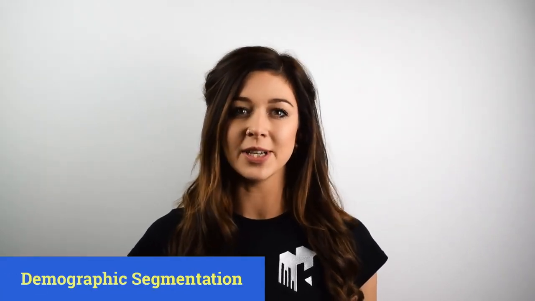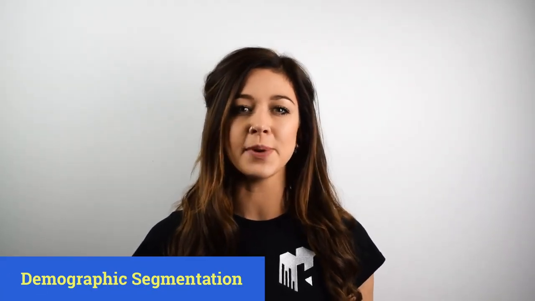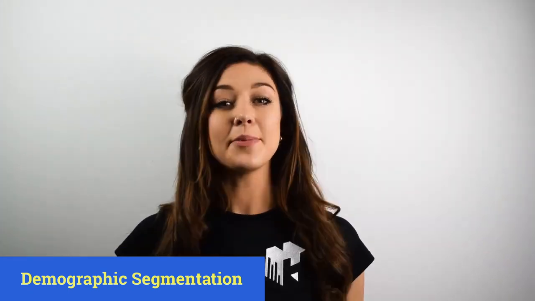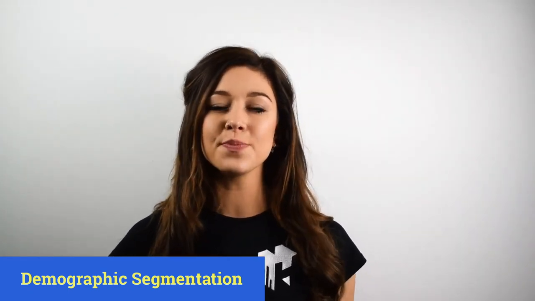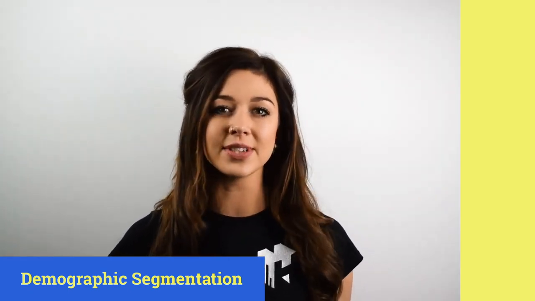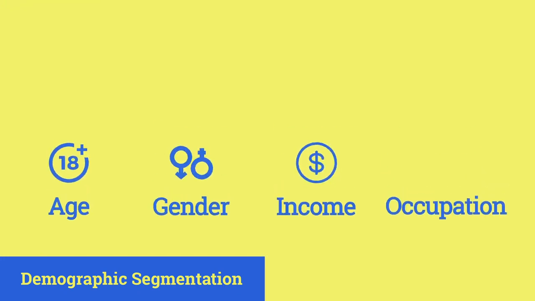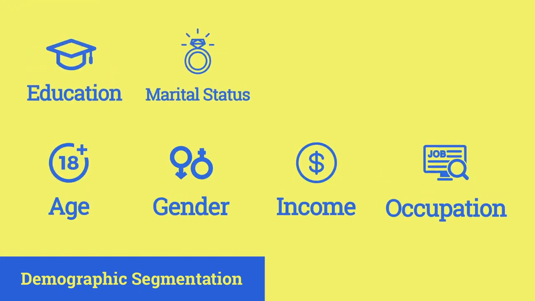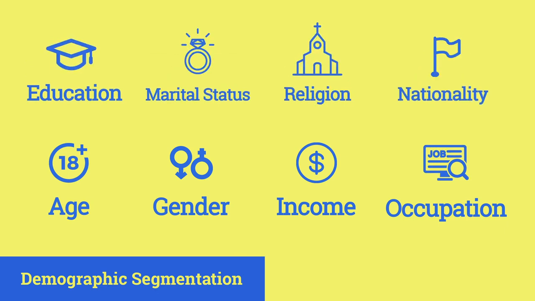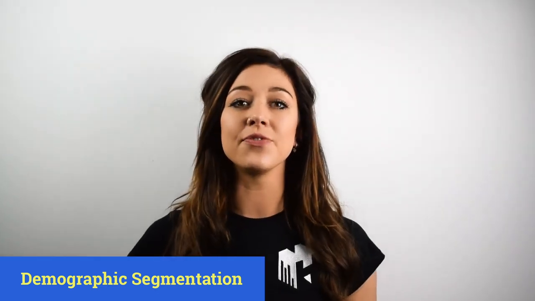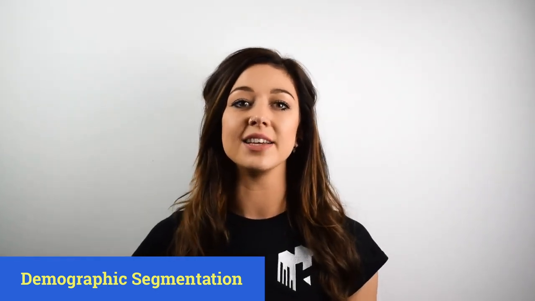So what are the 4 main types of market segmentation? First up, we have demographic segmentation. This is arguably the most basic of the segmentation types. Demographic segmentation divides a group or population based on variables like age, gender, income, occupation, education level, marital status, religion, or nationality. And it's usually one of the first stops when brands begin to segment their users.